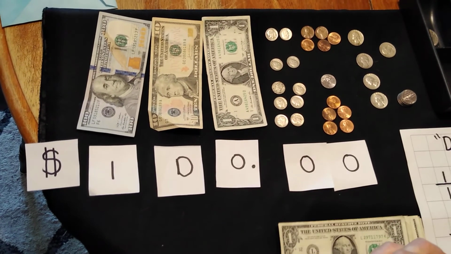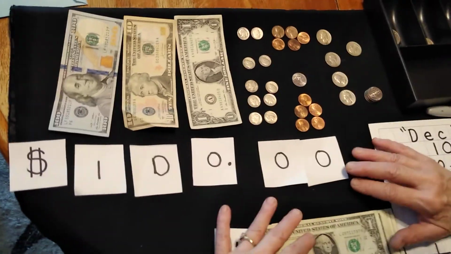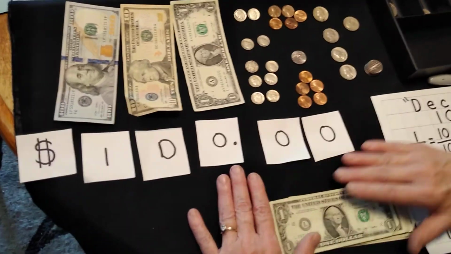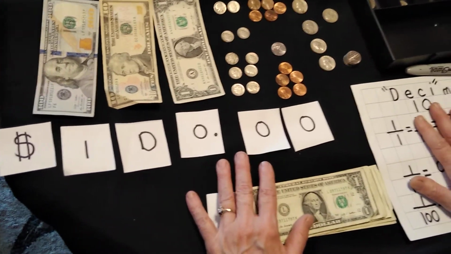Why don't you raid your parents' change and see how many ways you can put together the coins in our decimal system of money? I look forward to hearing from you if you have any questions.